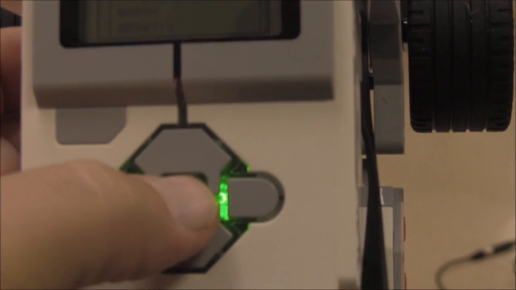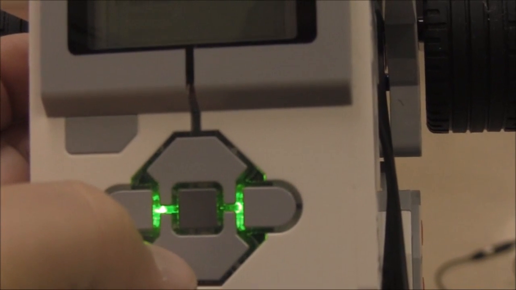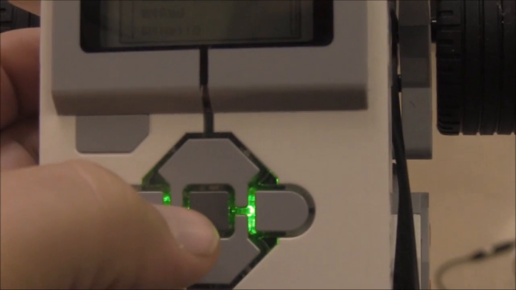And now we run the program. Red, green. It's that simple. Now go ahead and do it yourself.